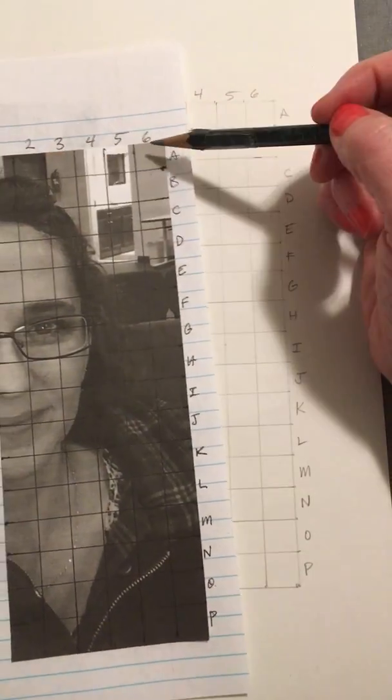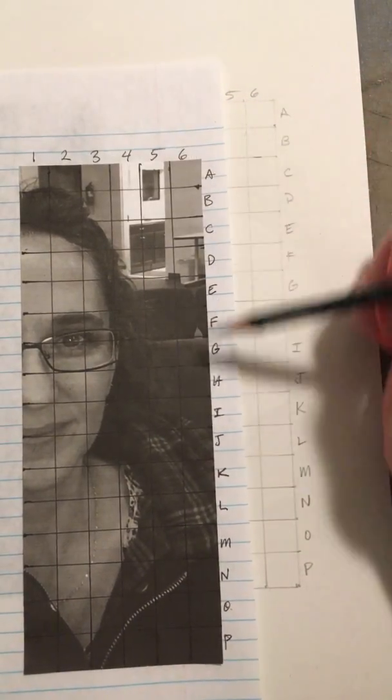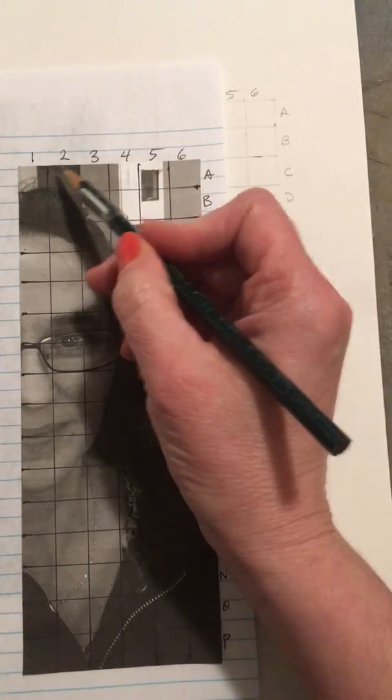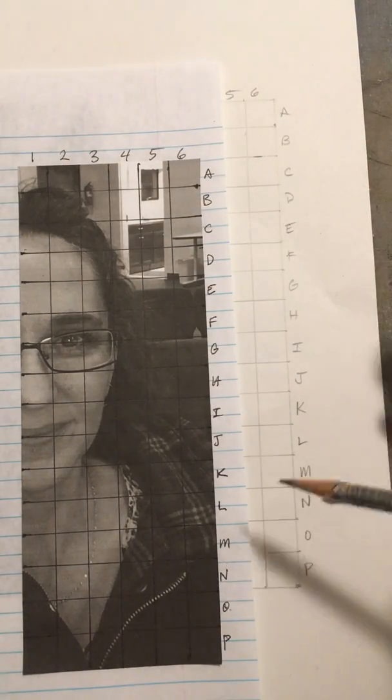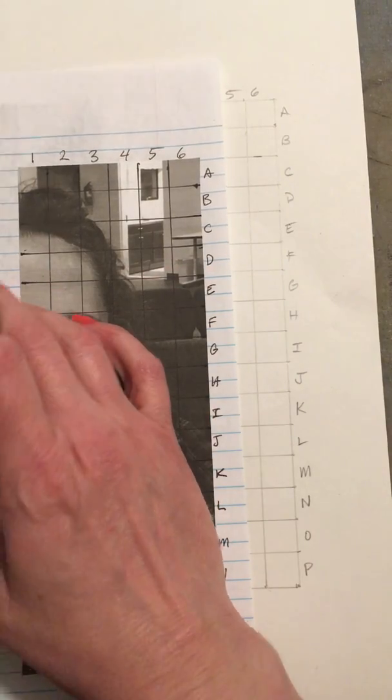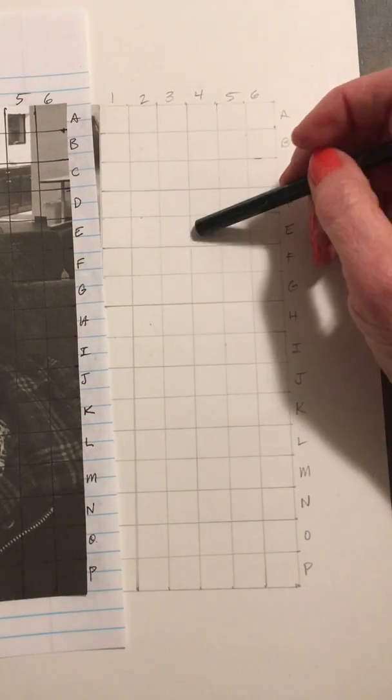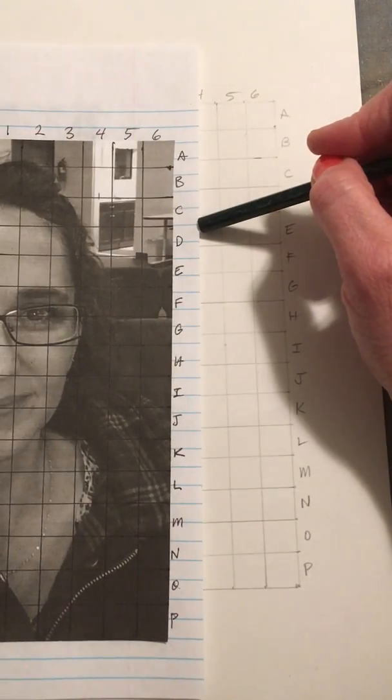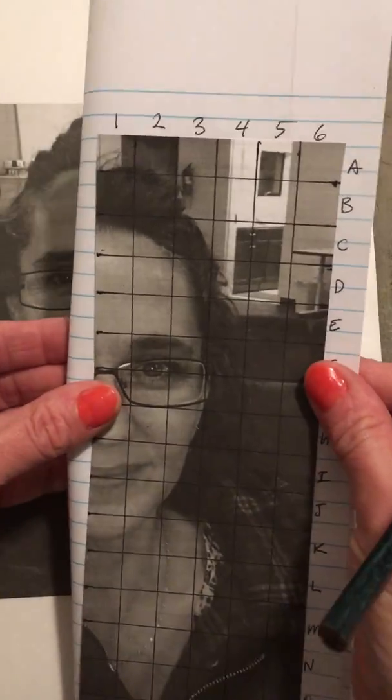I'm going to need to see that you've numbered and you've lettered. I don't mind if you want to put the letters at the top and the numbers on the side. That doesn't matter. It's just somehow you have decided letters and numbers make it happen the same on each so that you can locate any square at any time. All right, once you've done that, now you're ready to start your drawing.